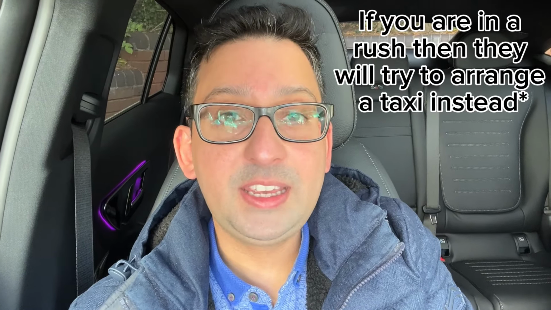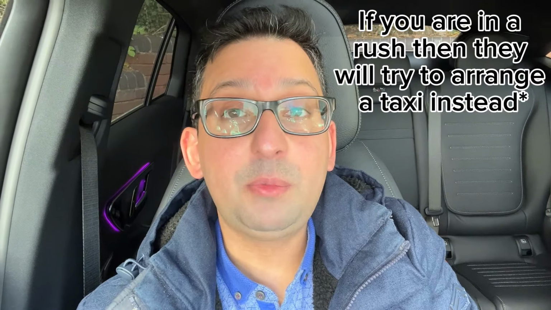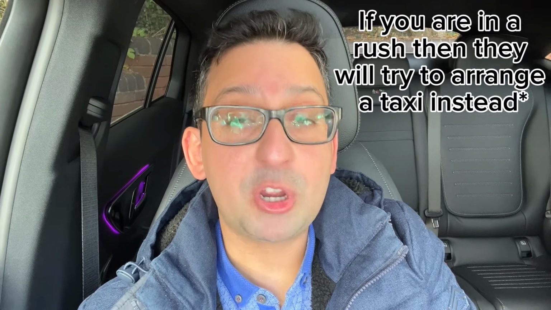Now you might be thinking, what happens if your car is really undrivable? Then you'll get a complimentary courtesy car, and they'll try and get it as quickly as possible. Now bear in mind, on the weekends it may be a bit harder to get the courtesy car as quickly, but they will try their best. They are really good like that.